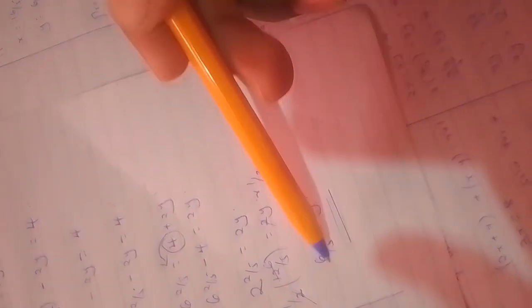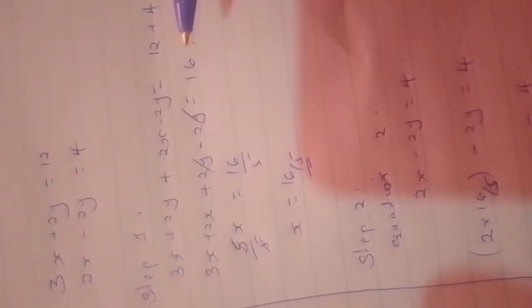So we have the value of y being 6 over 5, and the value of x was 16 over 5. So we have x is 16 over 5 and y being 6 over 5. So let's have one exercise for you so that you try to solve it, and then you see if you are in a position to solve the question. Just practice on your own.